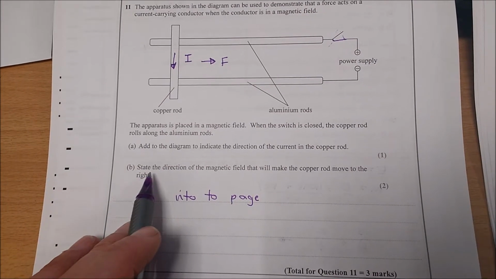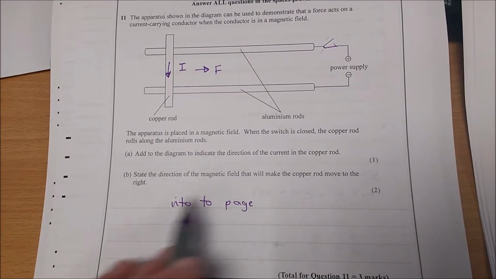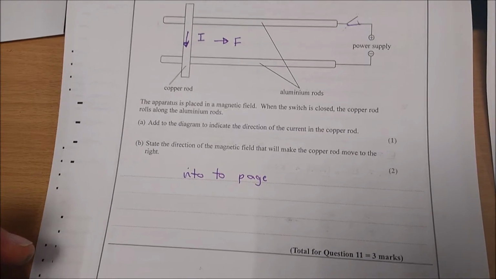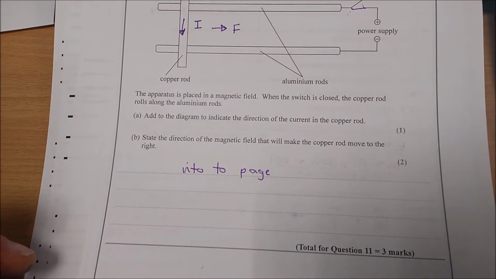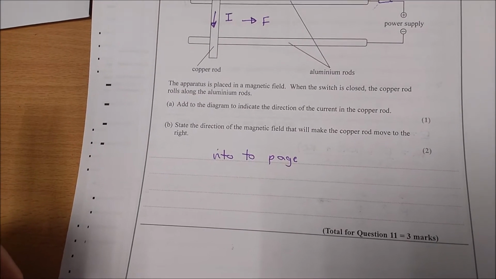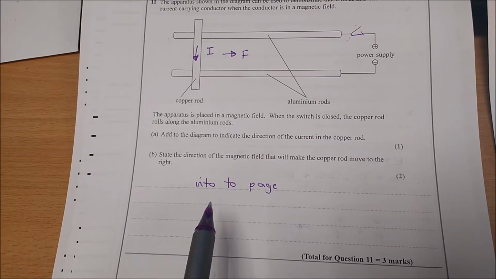Let's just read the question. State the direction of the magnetic field that will make the copper rod move to the right. It hasn't asked us to explain why, so it doesn't seem necessary to mention Fleming's left-hand rule. In which case, we seem to need more information, don't we, than just into the page.